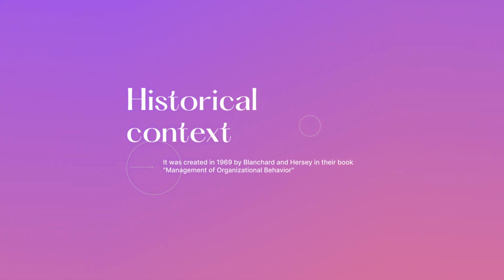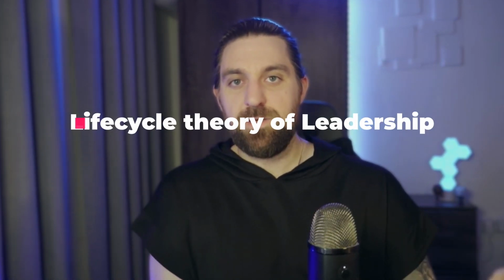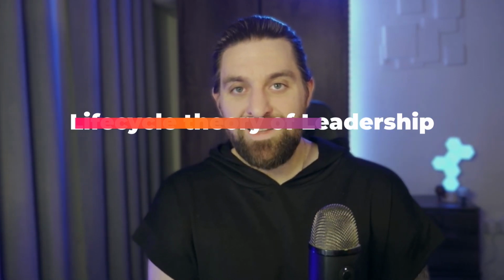To begin with, it's worth mentioning that this model is not anything new when it comes to its existence. The theory was first introduced back in 1969 when Blanchard and Hersey mentioned it in their book Management of Organizational Behavior. The theory itself was first called the life cycle theory of leadership and was later renamed to what we know today as situational leadership theory. Both Blanchard and Hersey wrote their own very successful books after that in the 70s and 80s. Blanchard's, for example, first book, The 1-Minute Manager, came out in 1982, and Hersey further developed the situational leadership model in his The Situational Leadership book, which came out in 1985.